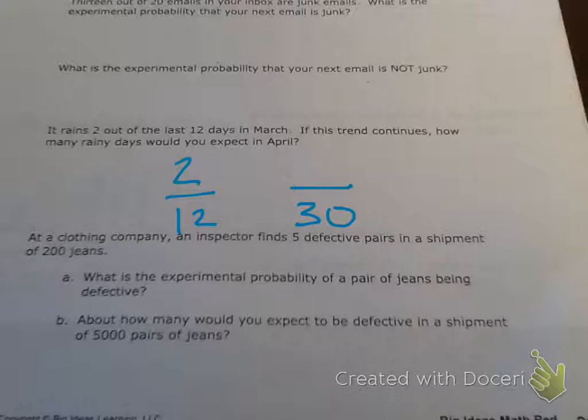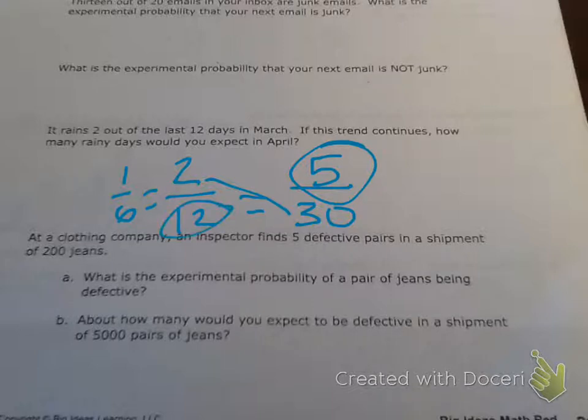And we can solve this in multiple ways. We can either reduce it to 1/6, so 1 in every 6 days would be rainy, or 5 out of every 30 days would be rainy. Or we could have set these equal to each other and cross-multiplied. 2 times 30 is 60, divided by 12 would be 5.